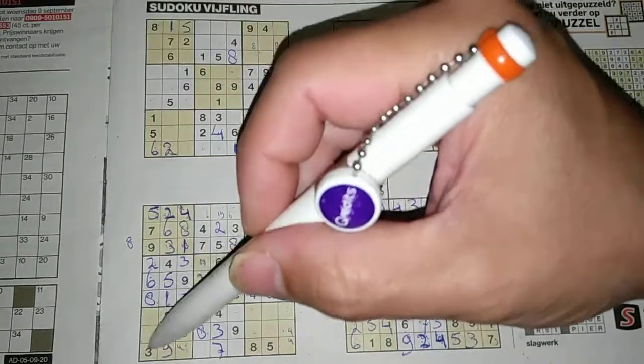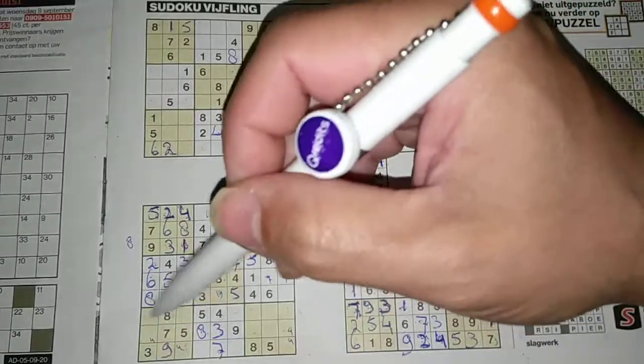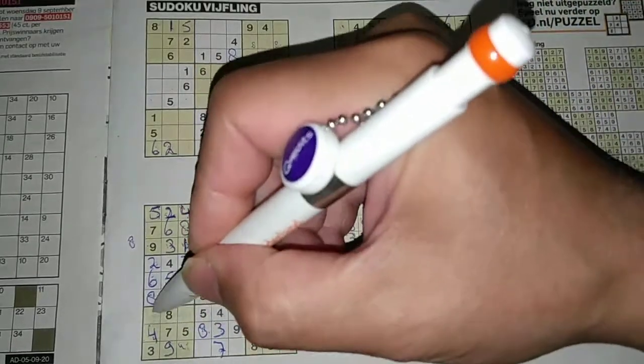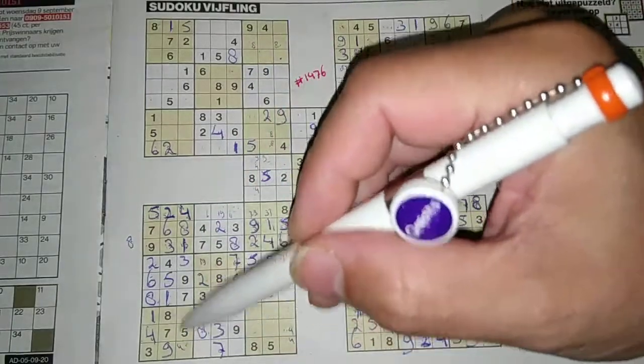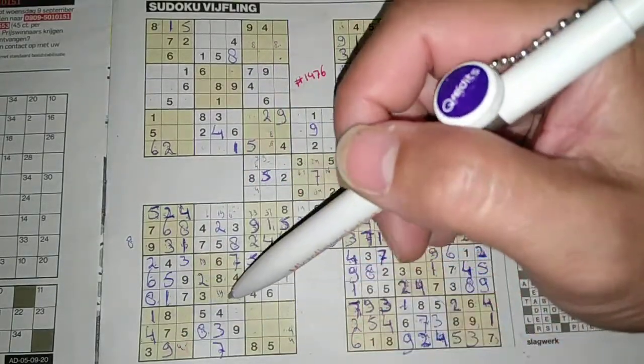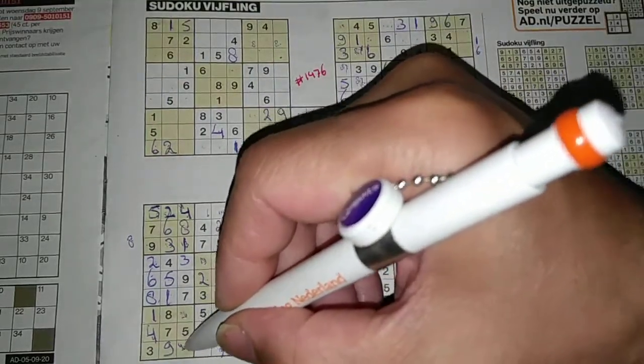The 1 and the 4 are left. We have a 4 here, no 4 there. 4 should be here and the 1 goes there. 2 numbers left in this big square. The 2 and the 6 are left. Mark them. 2 and the 6.